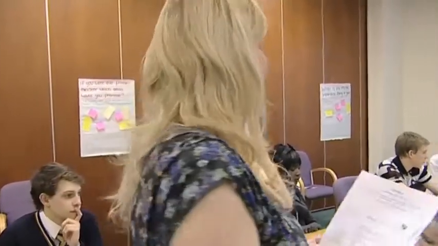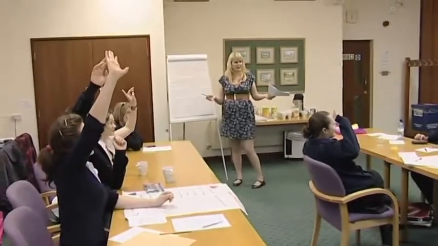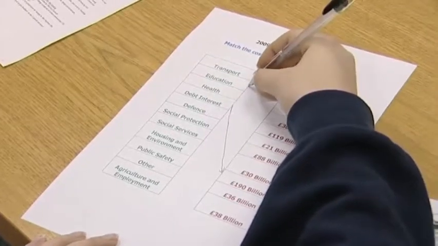This group of teenagers are having a discussion at a meeting of the Oxfordshire Youth Parliament. The teenagers are from schools in the local area. The idea of these meetings is to give young people a voice in the politics of their local area.